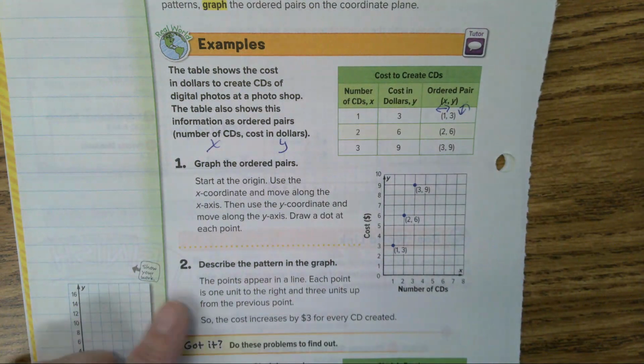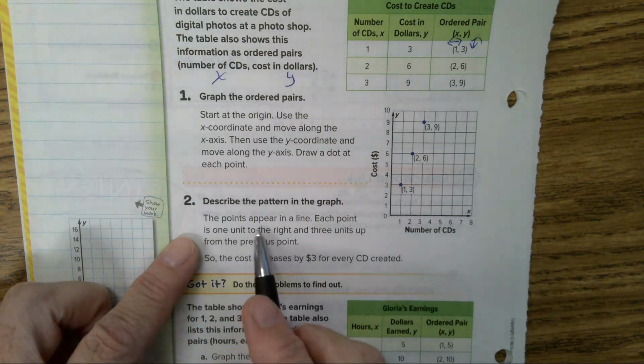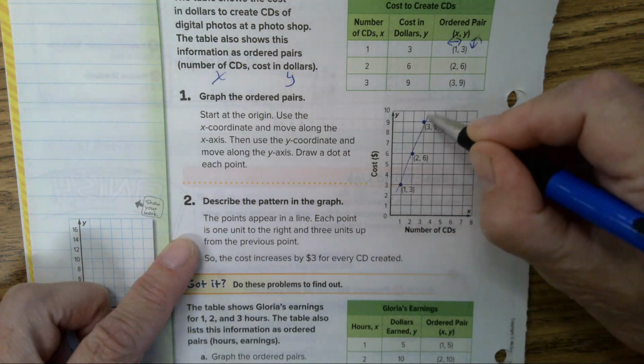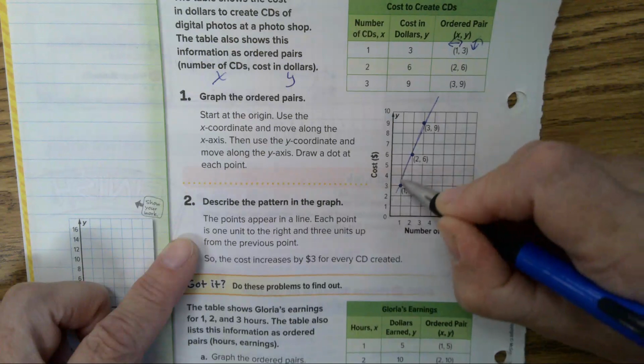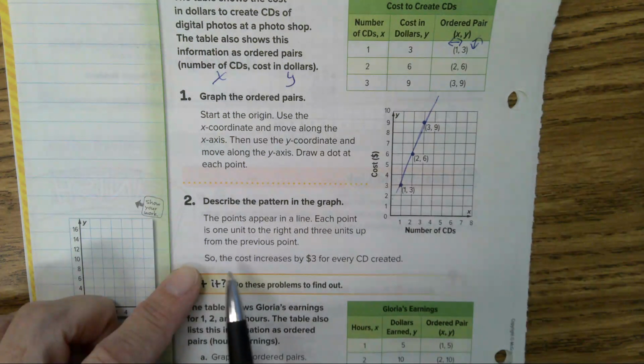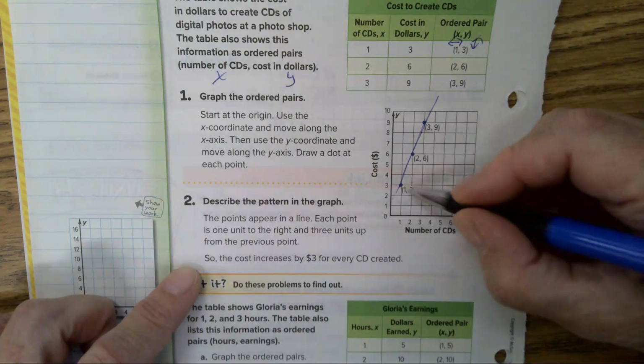Okay, describe the pattern in the graph. Well, the points appear in a line. You can connect these. Look, if you connect the dots, they make a straight line almost. They do, don't they? So, the cost increases by $3 for every CD. Yep.